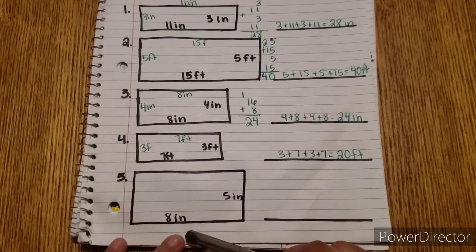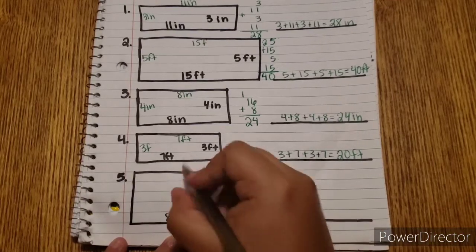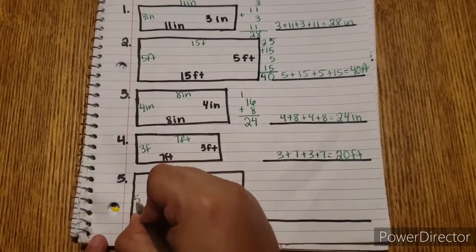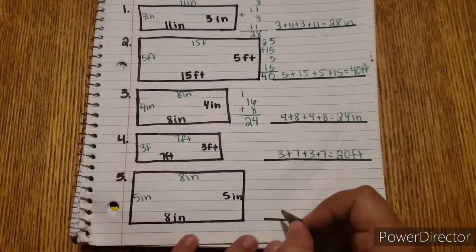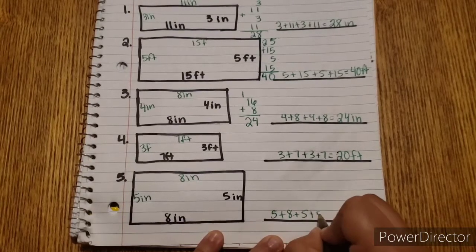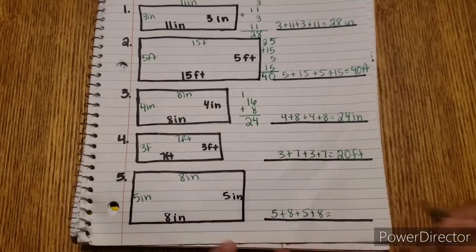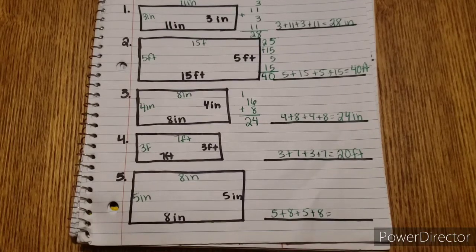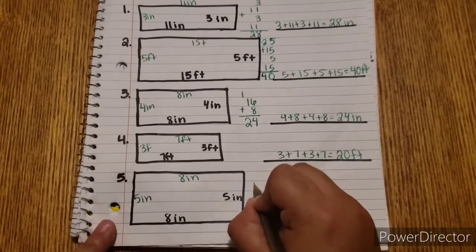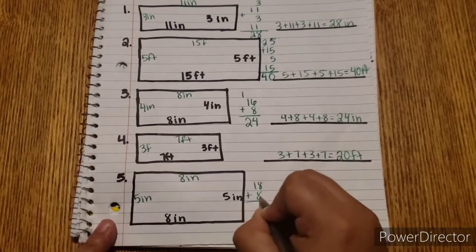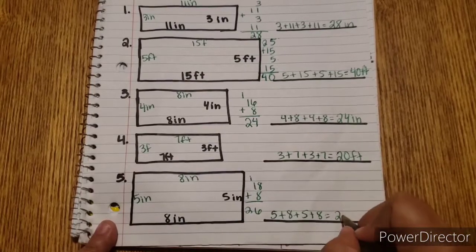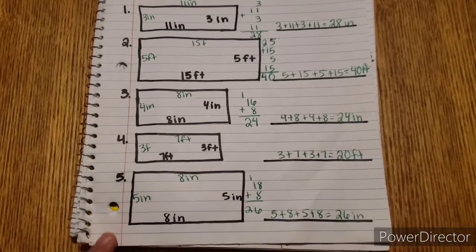We have 8 inches and 5 inches. So this is the same as this, that's 8 inches. And this is the same as this, and that is 5 inches. So we have 5 plus 8 plus 5 plus 8. So what is 8 plus 5? That is 13 plus 5, 18, plus 8. Let's do that right here. 18 plus 8. 8 plus 8 is 16, and 1 plus 1 is 2. So this is 26 inches.